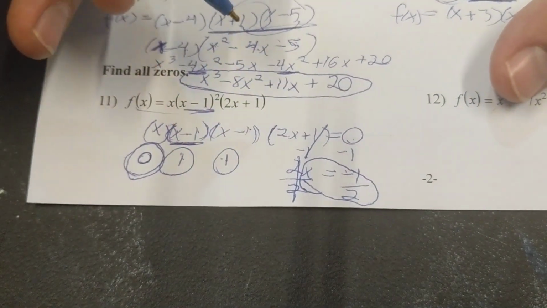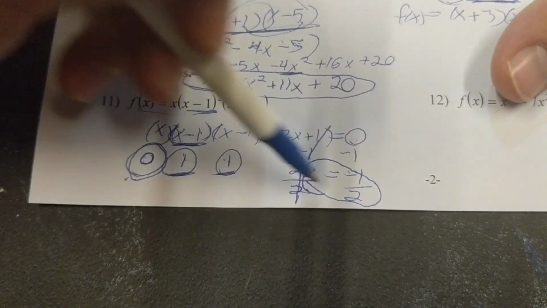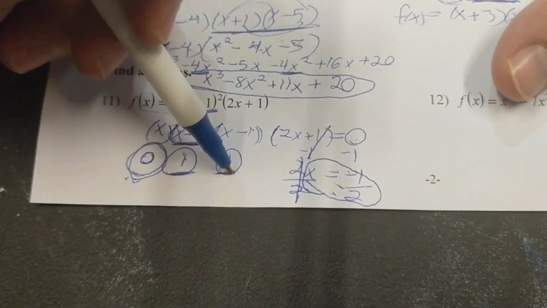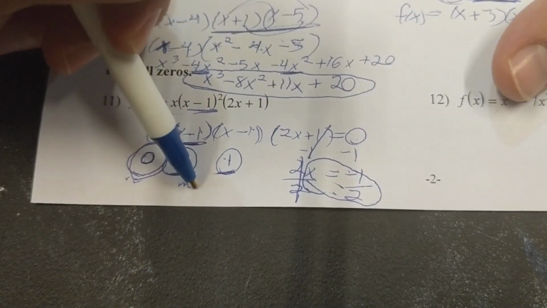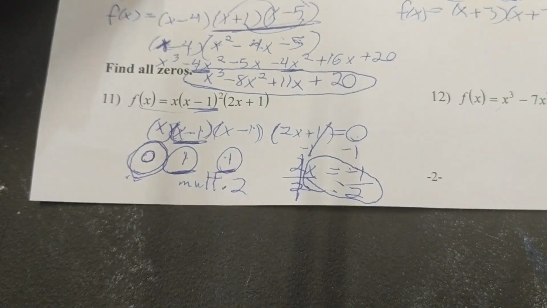And then, of course, you can say that since these two are the same, that's -1/2 and 0 are normal, and then you would say this is positive 1 of multiplicity 2. Multiplicity 2 would be one way to say that.